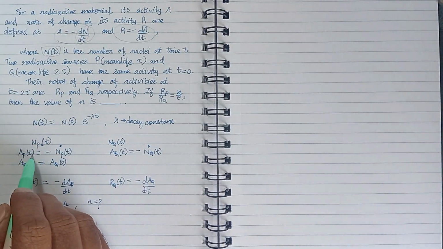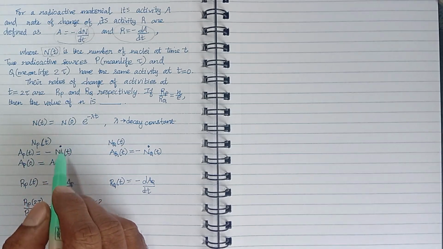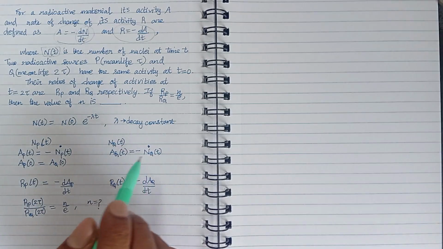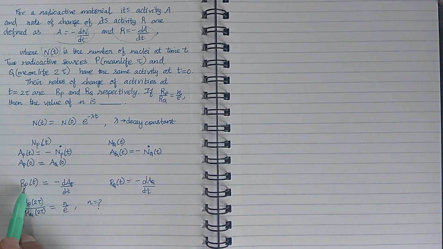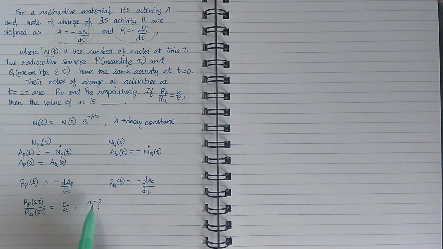So we have N of t, and we know Ap of t, the activity for source P, equals minus the first derivative of N of t for source P, likewise for source Q also, and Rp of t, Rq of t are defined. Given this ratio we need to find n. Okay, so now how are we going to approach this problem?